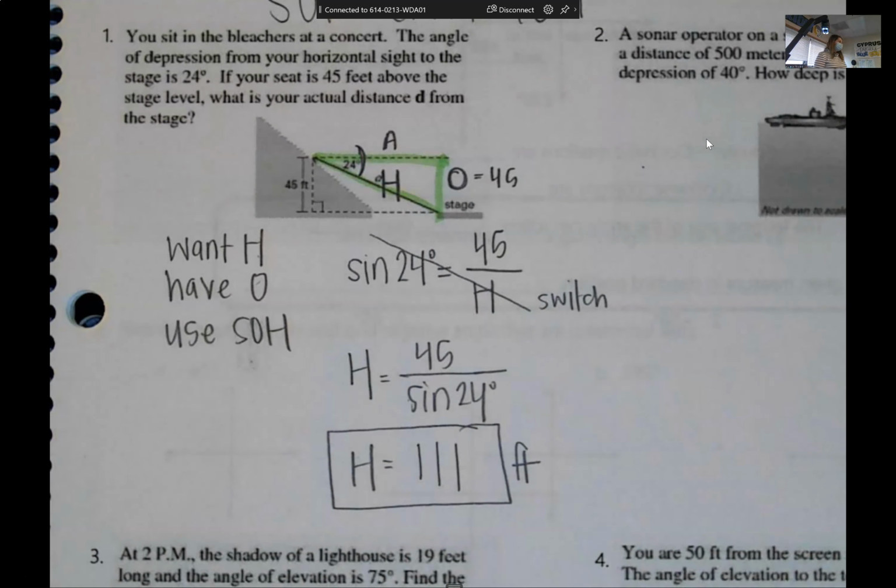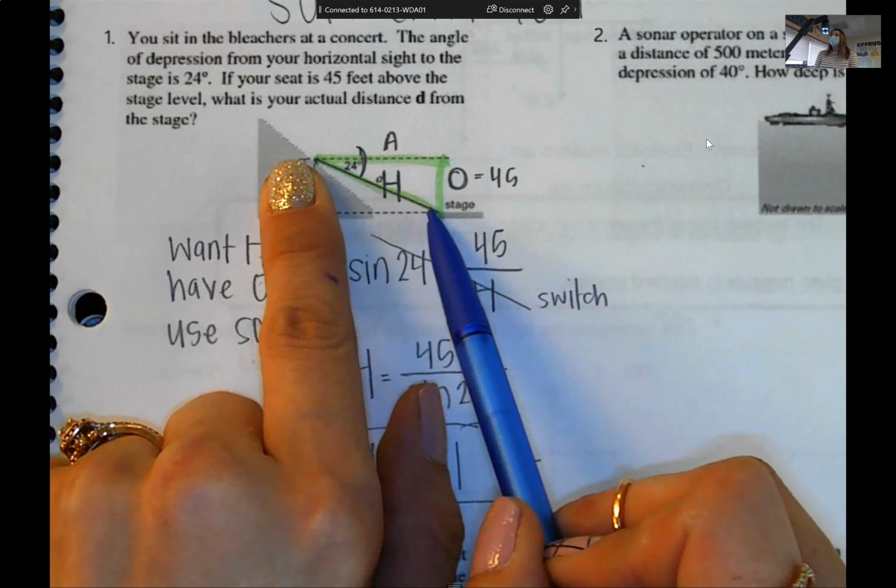Now notice here we didn't really talk about line of sight or angle of elevation or depression, because essentially we can just use our basic knowledge of a right triangle. If we wanted to use those words, your line of sight is your adjacent side, and you have an angle of depression because the hypotenuse is going down.